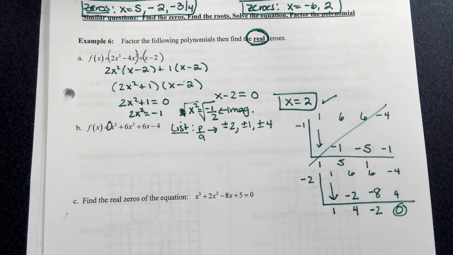You could pick positive or negative. Yep. Okay. Well, you could have tried plus or minus 1. You could have tried plus or minus 4. You could try any one of them. Hopefully you get lucky and you pick one early in the list. Okay. So any questions on why -2 is a 0?